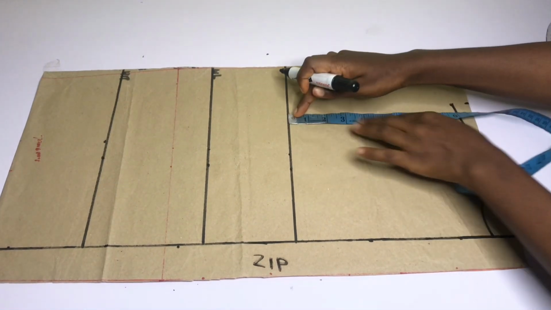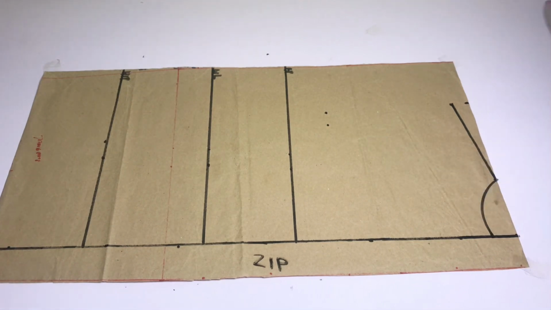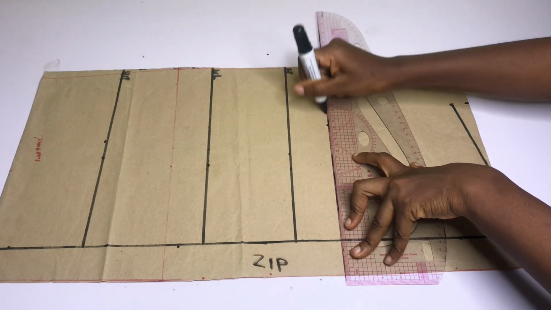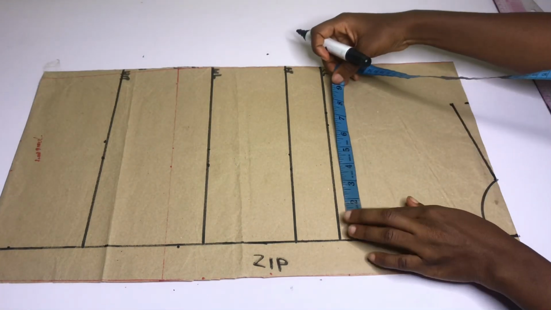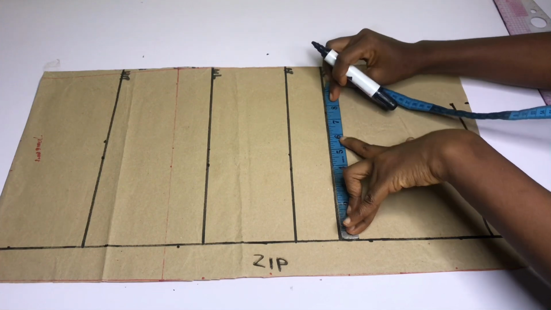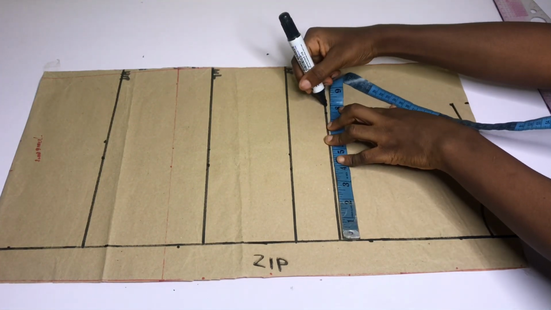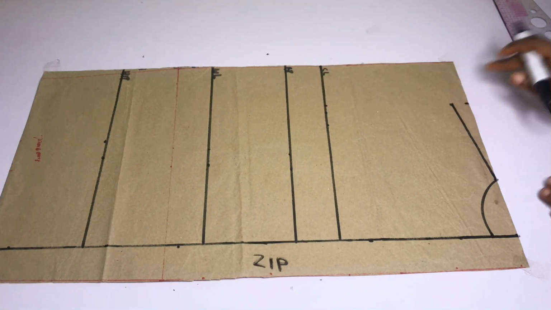To get my chest line, just like we did for the front, I came up by 2 inches from my bust point and I ruled a straight line across. So we already have our chest line. On the chest line, I'm going to make sure I have 8 inches, just like I have on the shoulder line. I'll indicate that with a point, and then I'll connect the 2 points from the chest line to meet the shoulder slant like this.